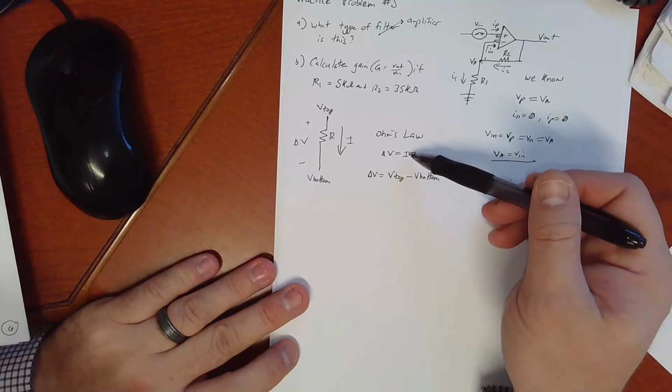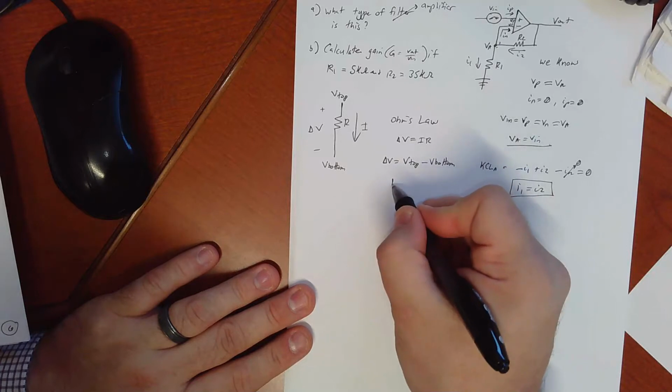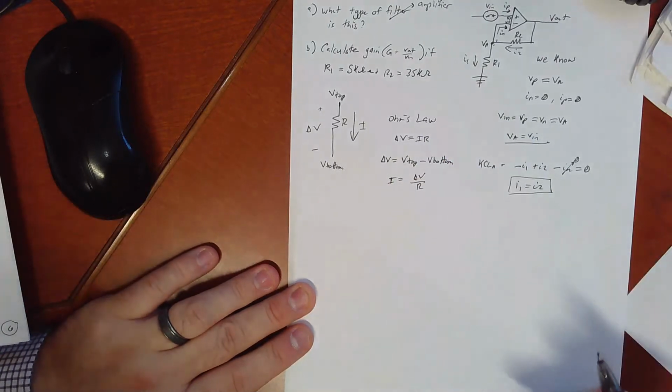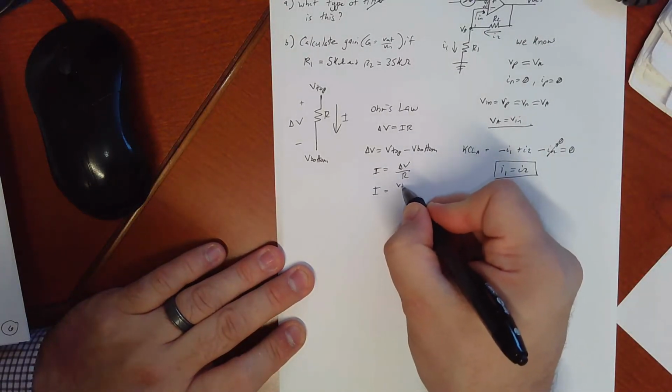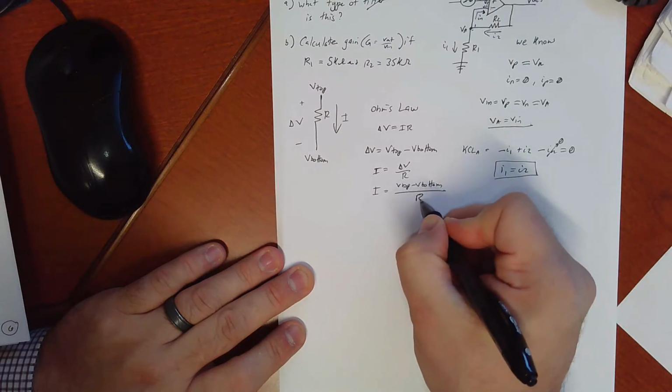Now, if we want to solve for the current with Ohm's law, I is going to be equal to delta V over R, just rearranging. Or I is going to be equal to V top minus V bottom over whatever resistance.